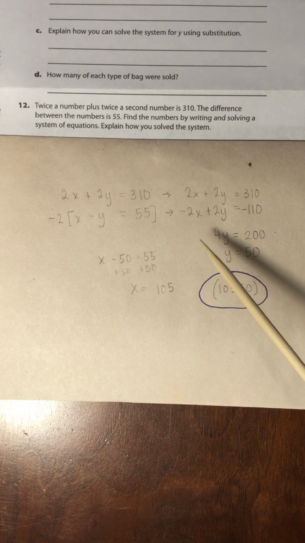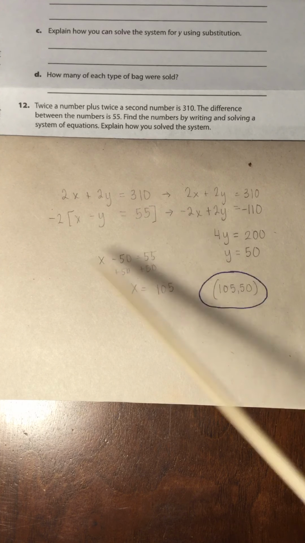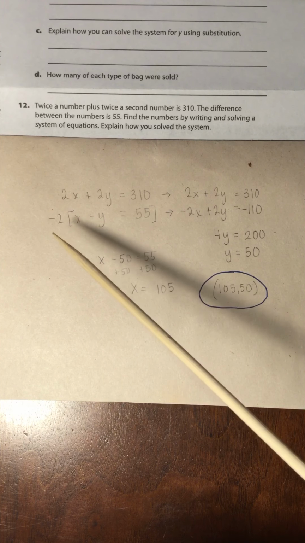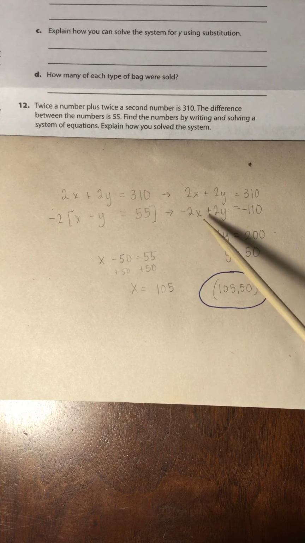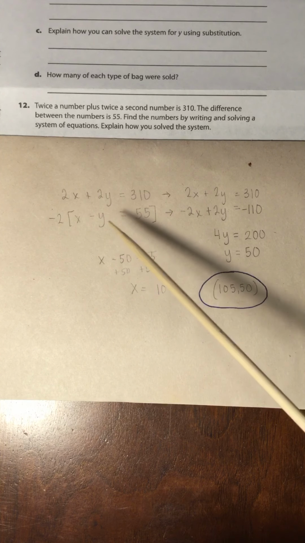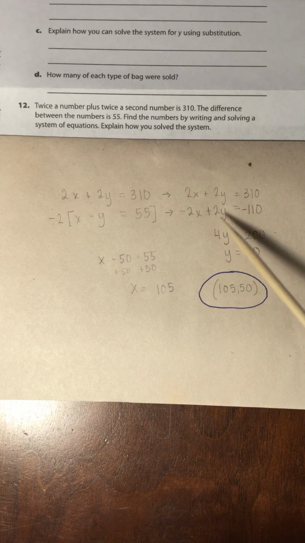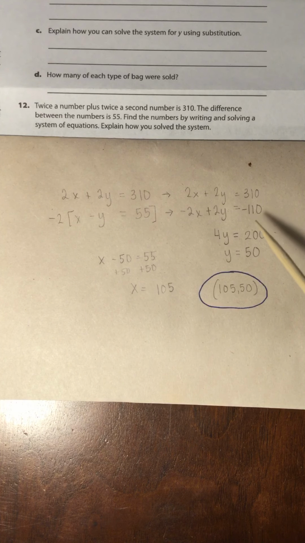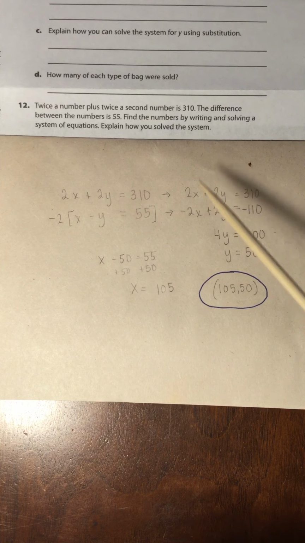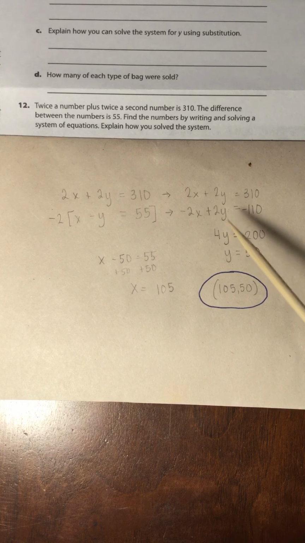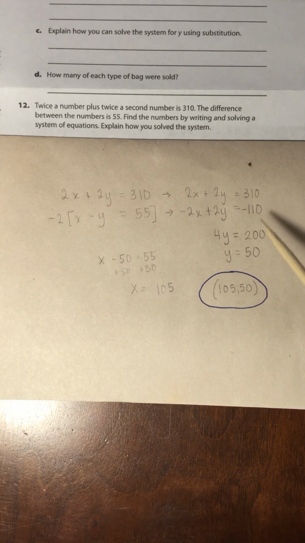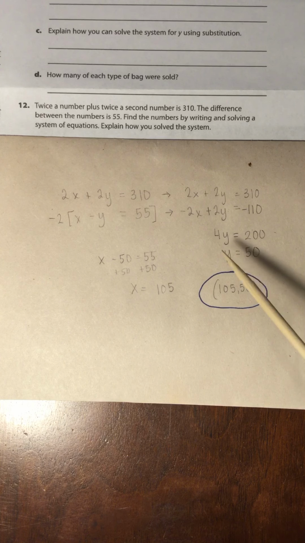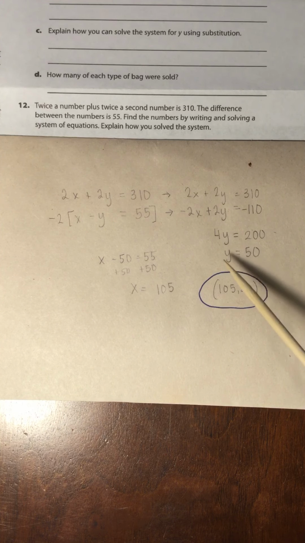I'm going to get rid of my x term by multiplying everything by negative 2. So negative 2y. When I multiply a negative 2 and a negative y, remember it becomes a positive 2y. And if I multiply negative 2 and 55, I get negative 110. X is canceling. 2 plus 2 is 4y, and I add together the right side to get 200. If I divide both sides by 4, that gives me my y is equal to 50.